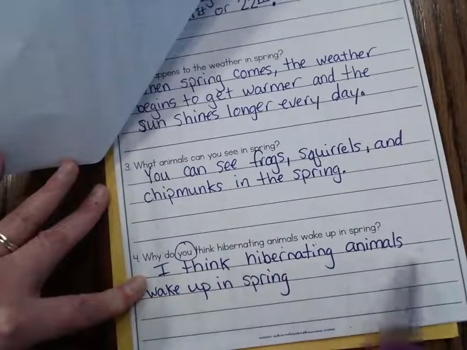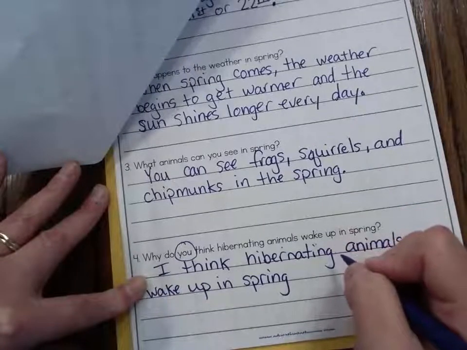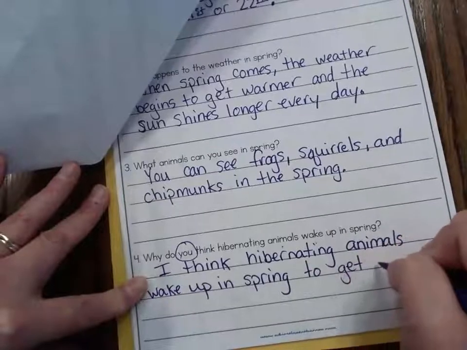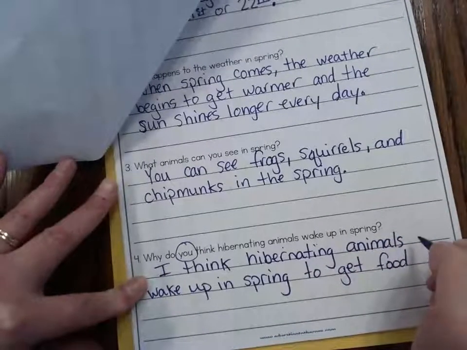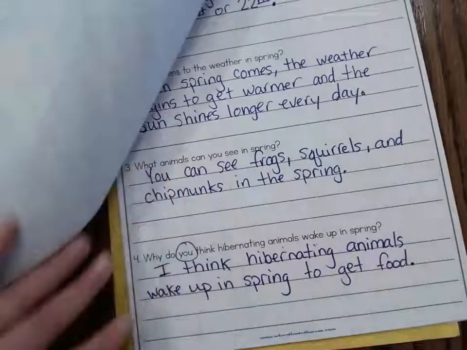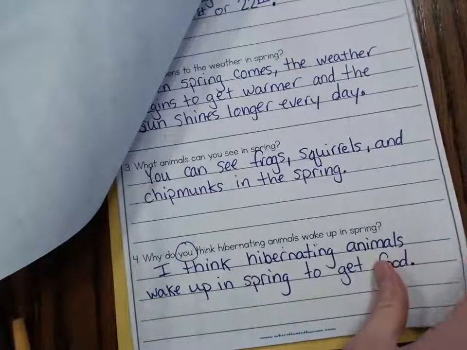I think hibernating animals wake up in spring to get food. They've been sleeping all winter long. They haven't had any food. So they're probably really hungry. So that's why I think hibernating animals wake up in spring. What do you think? Okay, until tomorrow, do not move ahead.